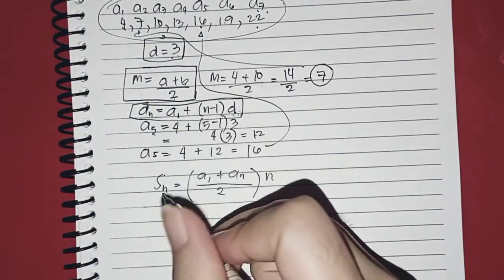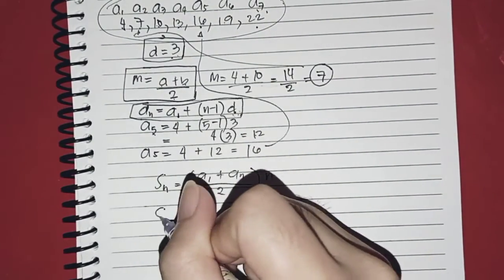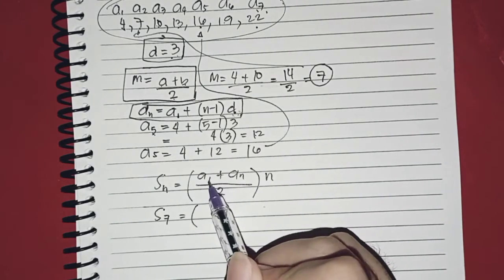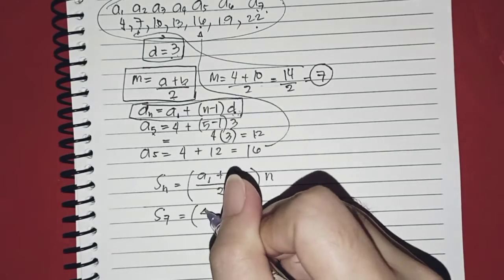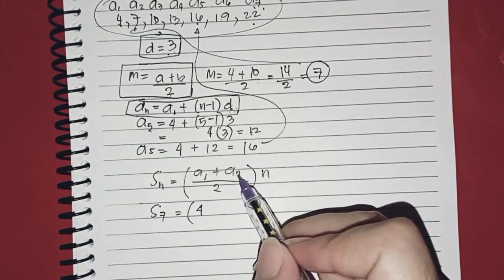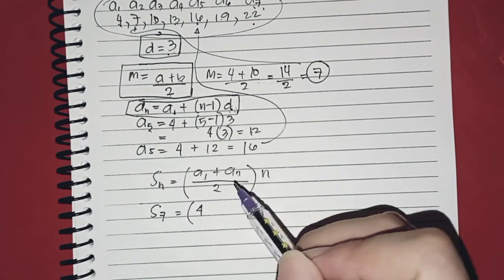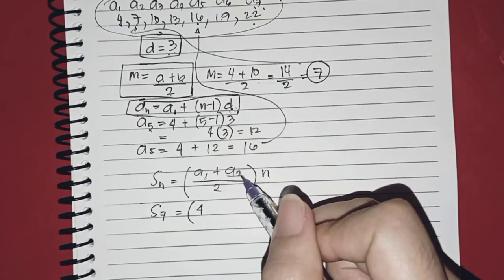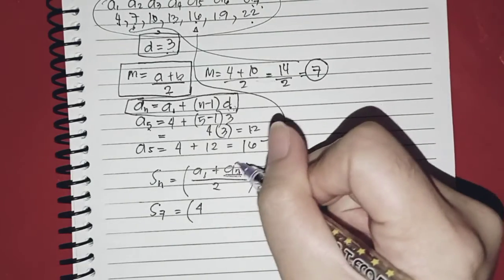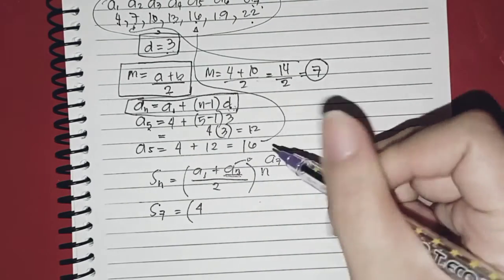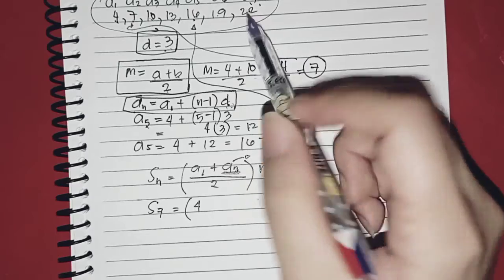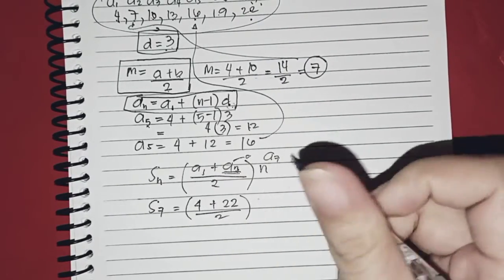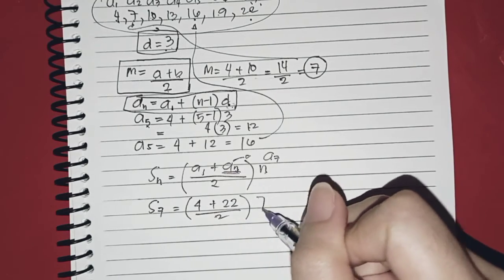So that means our n here is 7. S sub 7 equals our first term, a sub 1, that is 4. And then since our n will become 7, this is our 7th term because it will turn into a sub 7. So our a sub 7 here is 22. Then divided by 2, and n, that is 7.